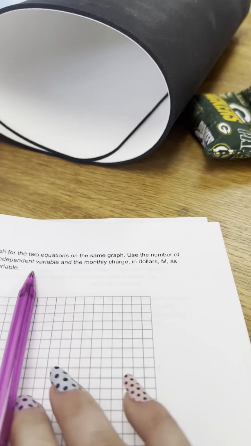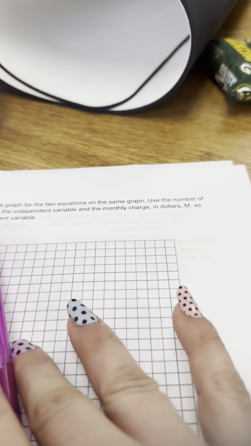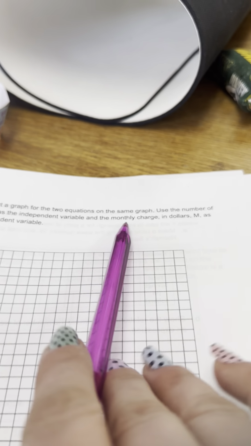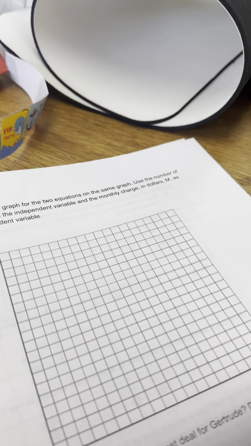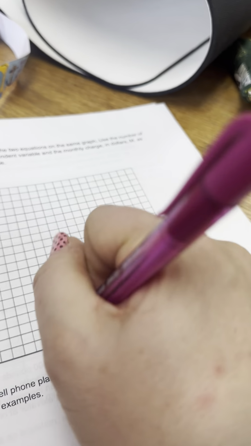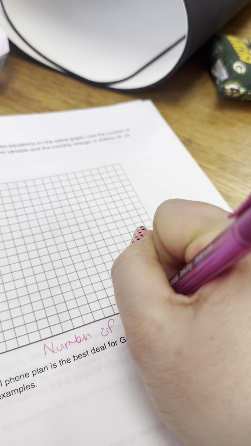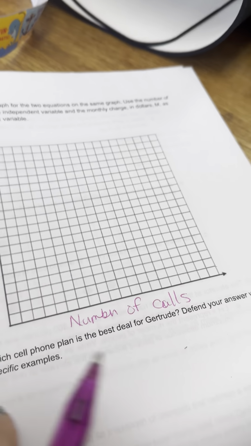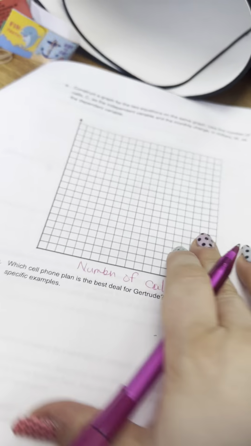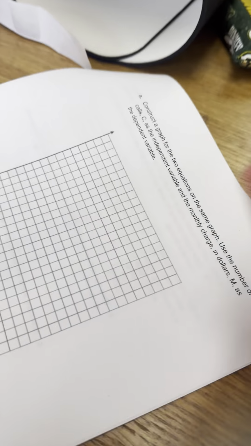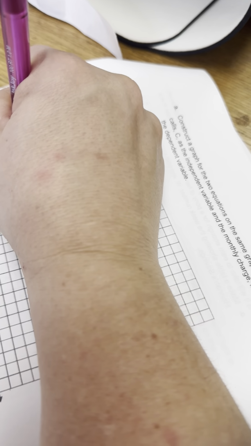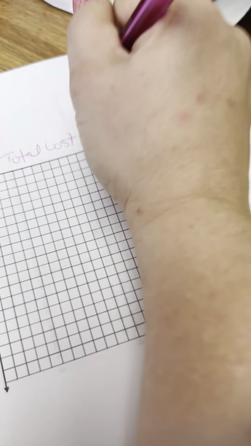Construct a graph for the two quantities on the same graph. Use the number of calls C as the independent variable and the monthly charge in $M as the dependent. So our number of calls goes on the bottom because that's our independent, and then our total cost in dollars goes on the side.